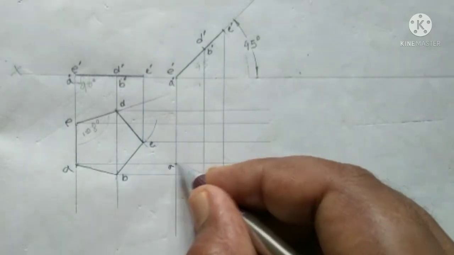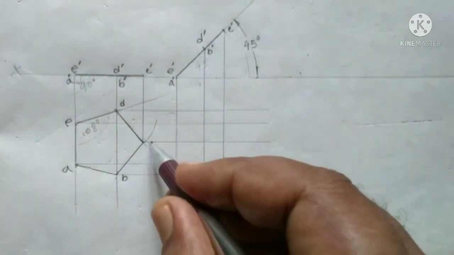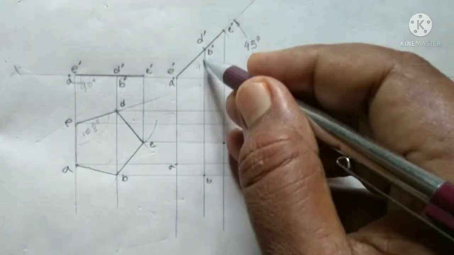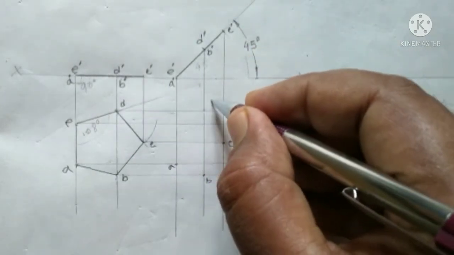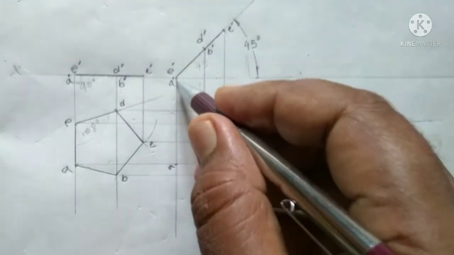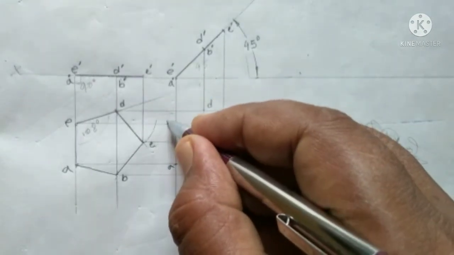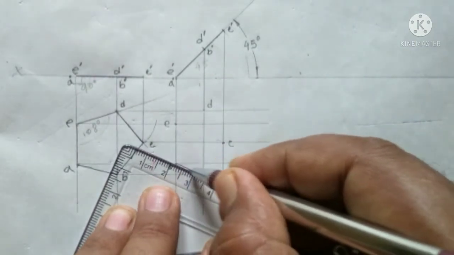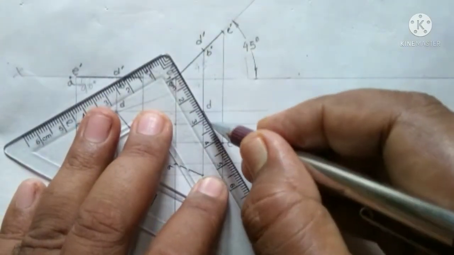Mark the intersecting point of the projection lines for the same point coming from the front view and top view. Then join from point to point by the line.